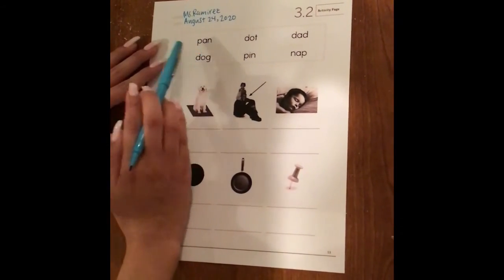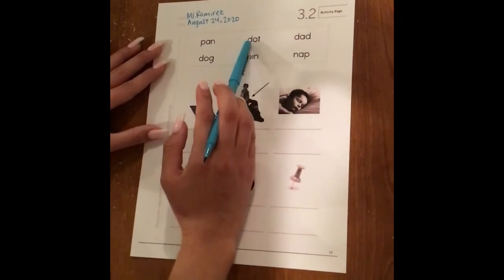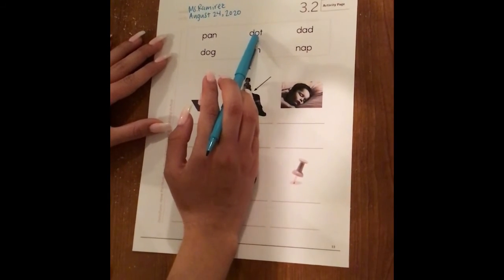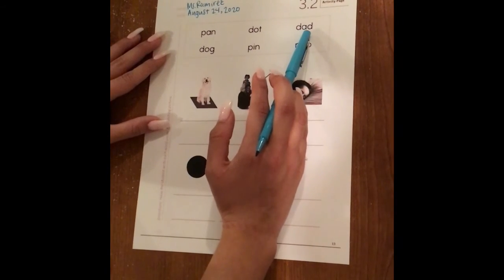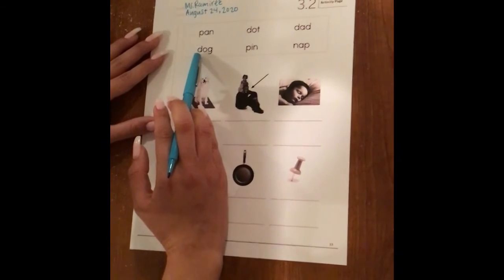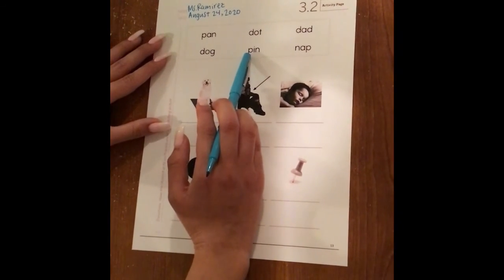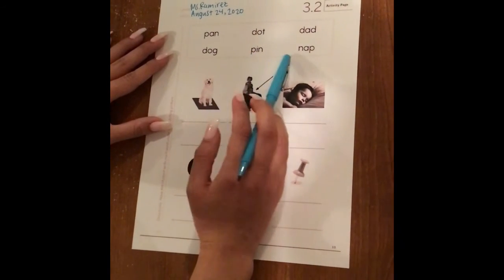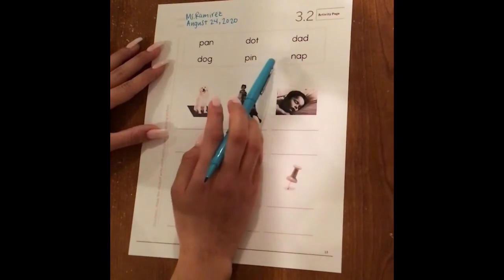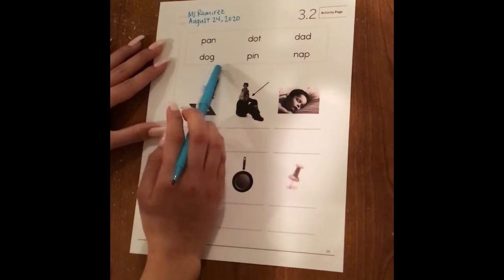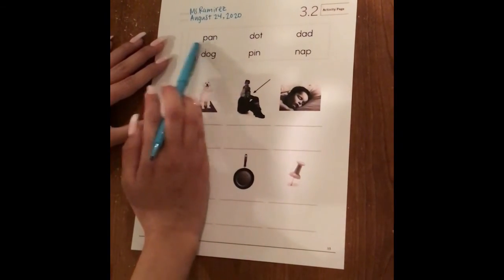Okay, so first we're gonna read these letters. This is pen. P, A, N. Dot, D, A, T. Dad, D, A, D. Dog, D, A, G. Pin, P, I, N. Nap, N, A, P. So I did both sounds and the entire word. So when you read it, use the sounds first, and then read the entire word.